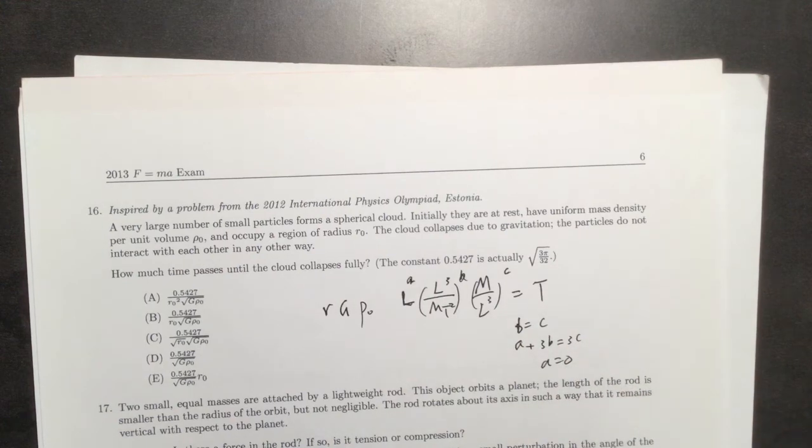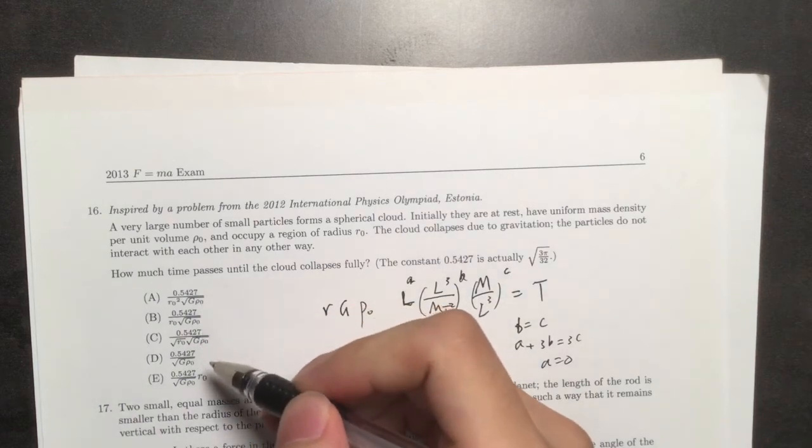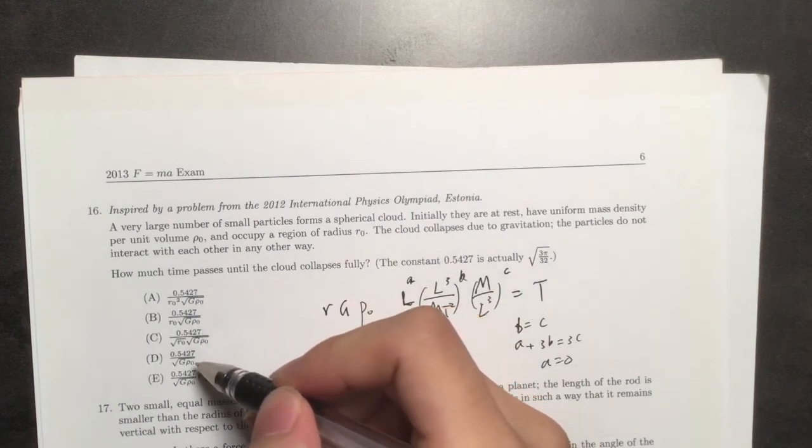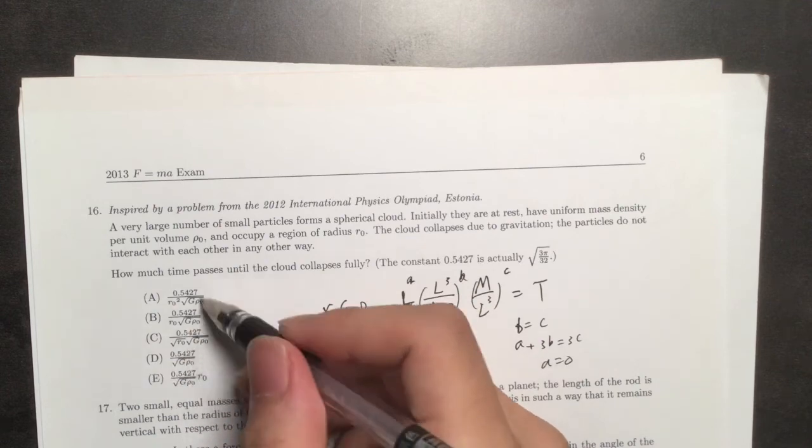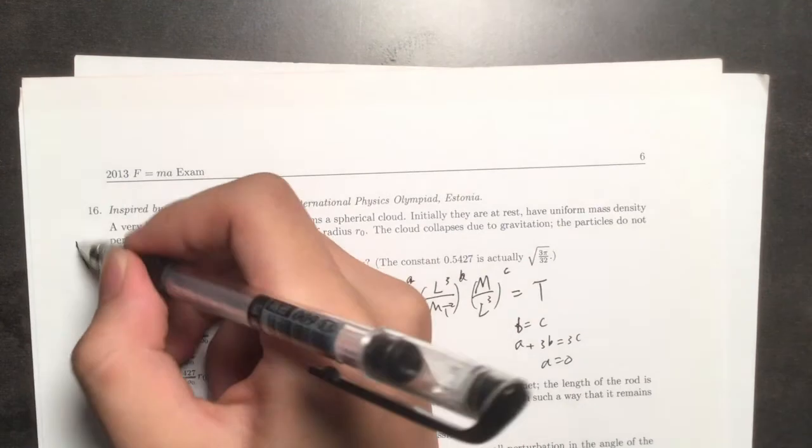So there shouldn't be any dependence on the radius. In all the options, there's only one option, option D, that does not have a radius in the answer. So D will be the correct answer.